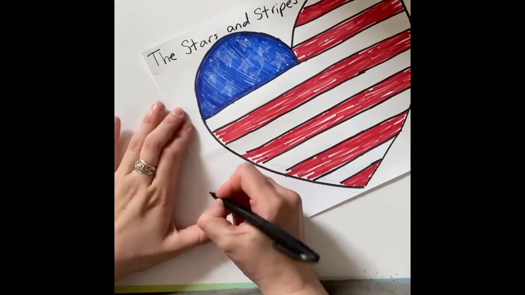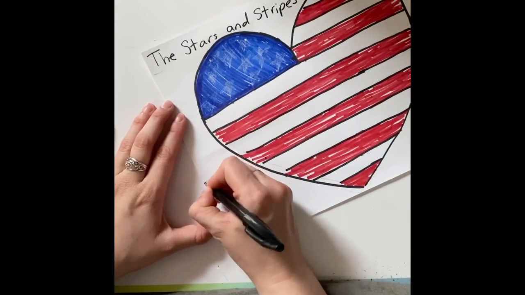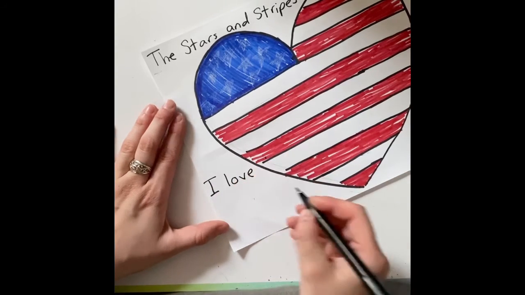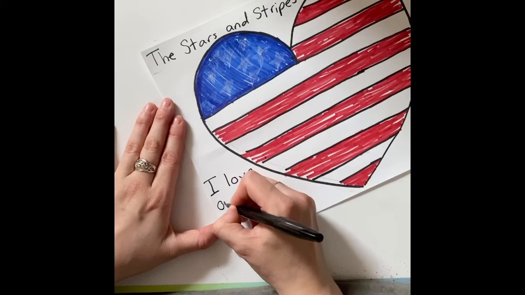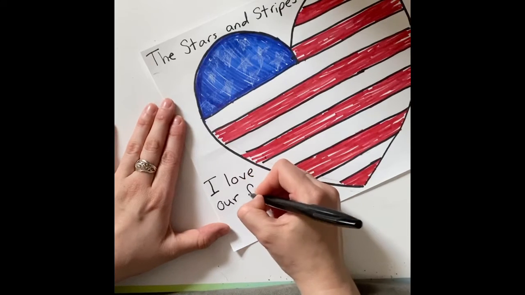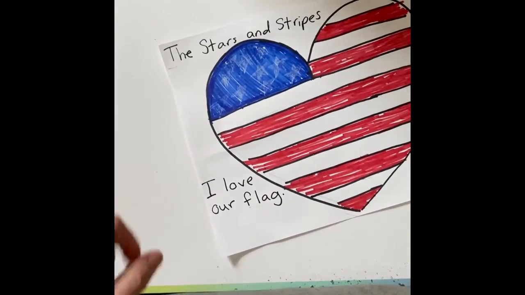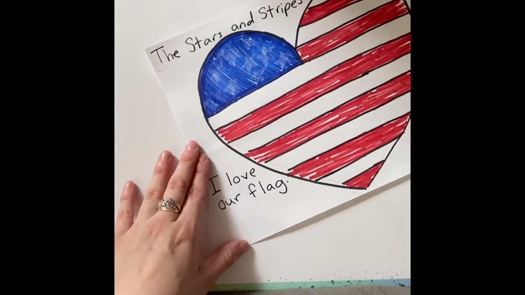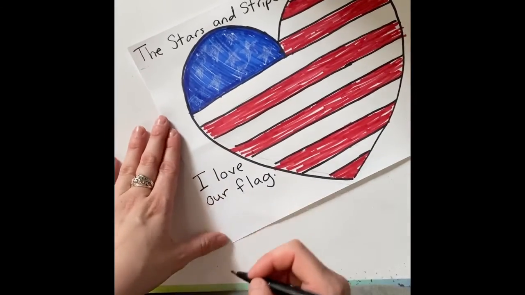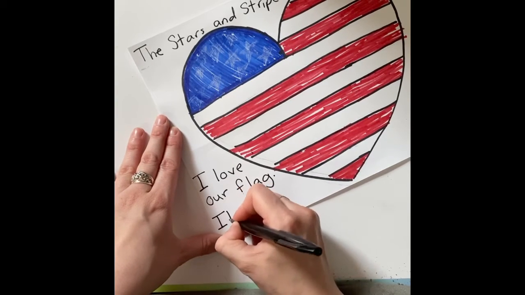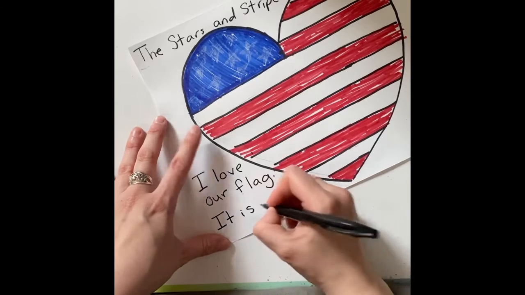I'm going to write down here, I love, on to the next line, our flag. I love our flag. What else can I write? It is beautiful.